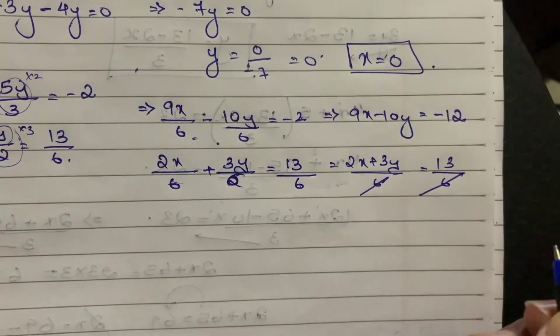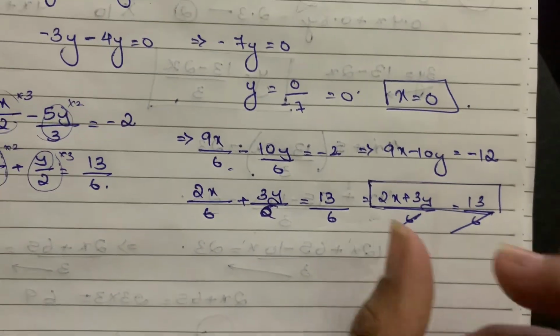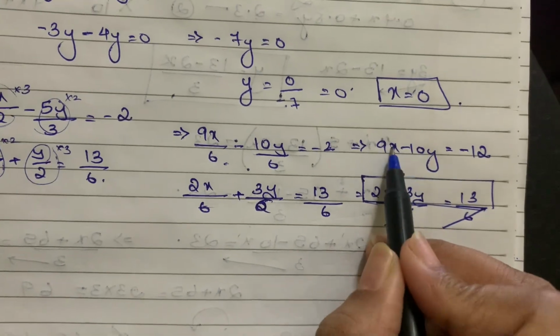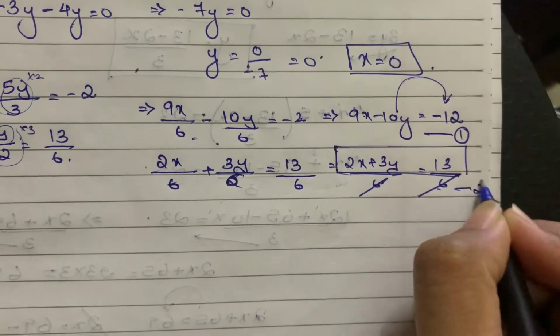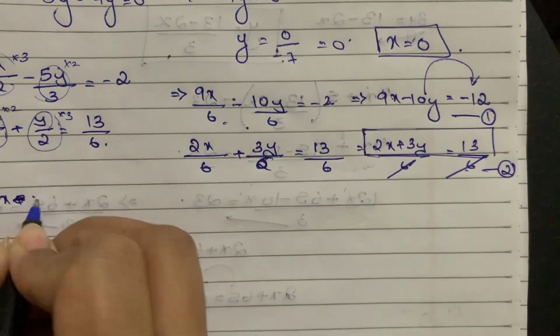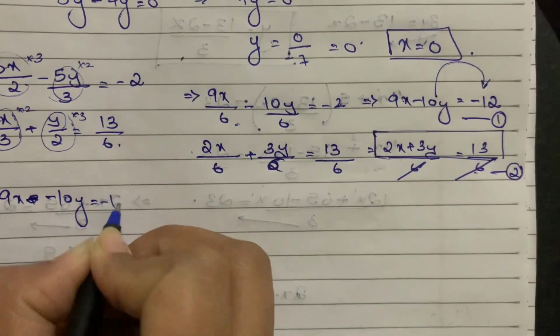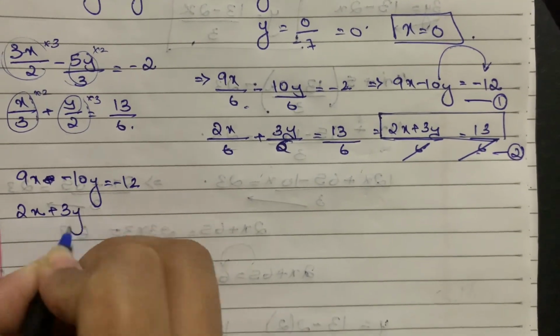The denominators will cancel each other and we will be left with only this part as the equation. Now from here I'm going to make x the subject by sending it to the other side. This is my equation 1, and this equation is my 2. So let me rewrite the equations. 9x minus 10y is equal to minus 12, and the other equation is 2x plus 3y is equal to 13.